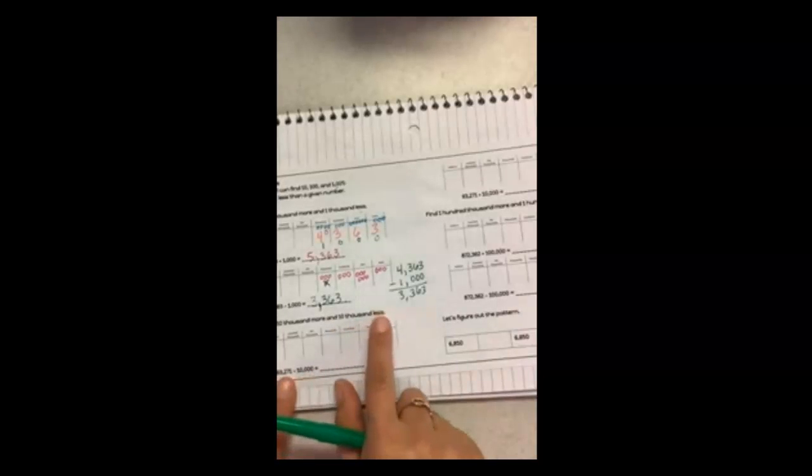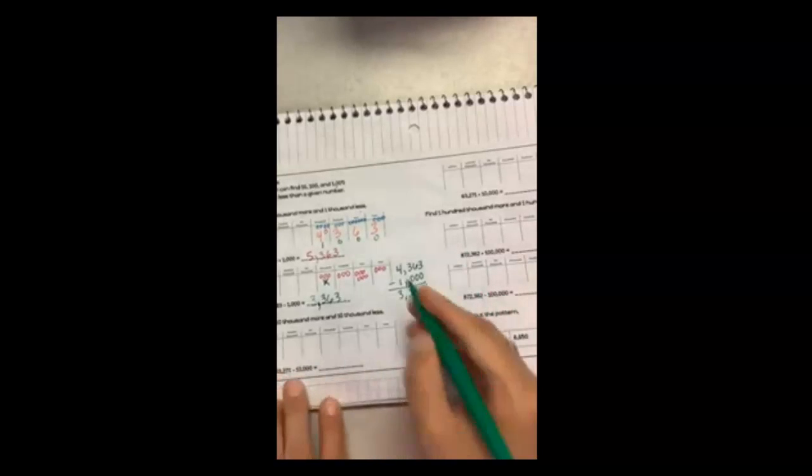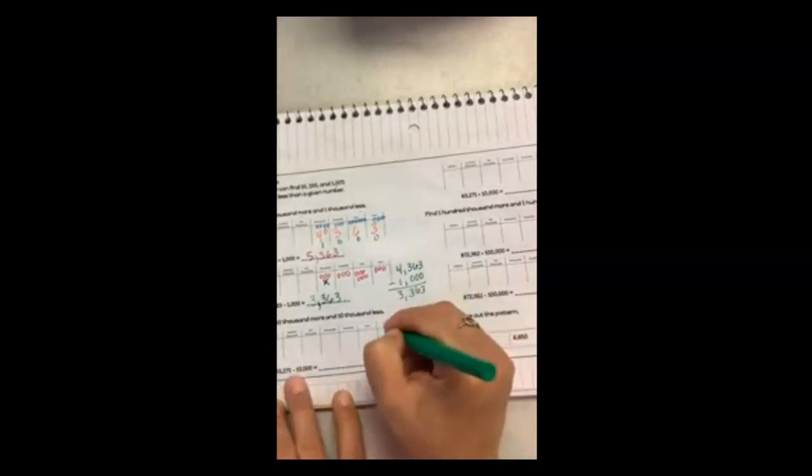So this one says minus 10,000. So this time we're gonna find 10,000 less, okay? So I have that number, 6,271. So I'm gonna draw on those dots. I got 7, 2 hundreds, 3 thousands, and 6 10,000s. But it says minus 10,000.